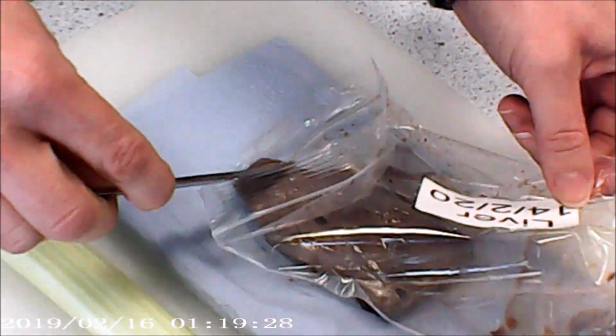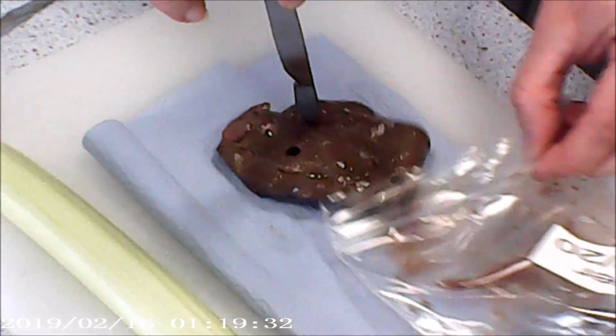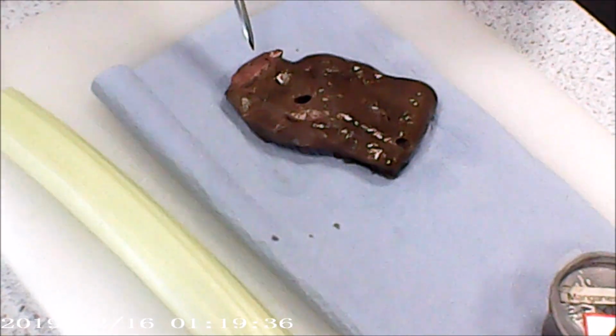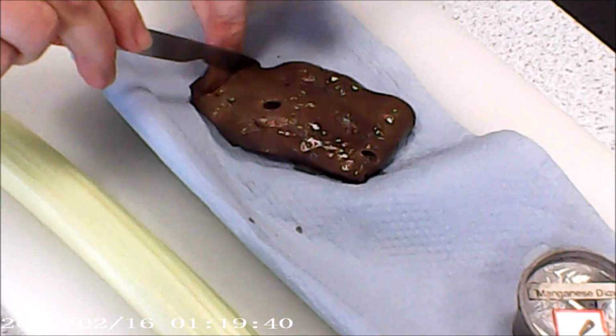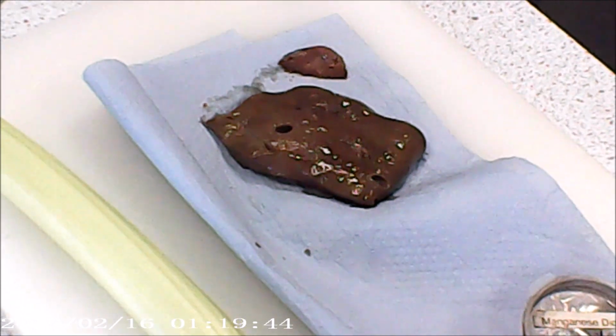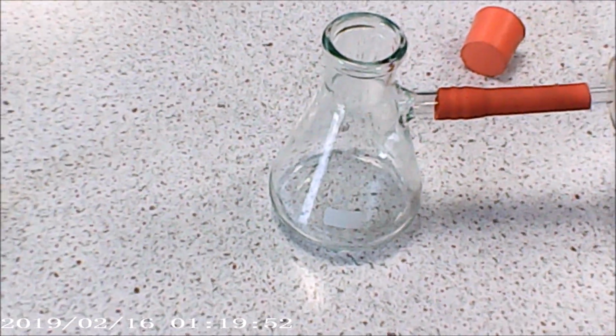Our next one that we are doing is the liver. And the liver will contain enzymes. Celery will have the enzymes, but the liver will have more concentrated enzymes because the liver is really important at breaking down these poisons like hydrogen peroxide. So it's got lots of enzymes there to carry that out. So we need to put 10 milliliters of hydrogen peroxide into our conical flask.